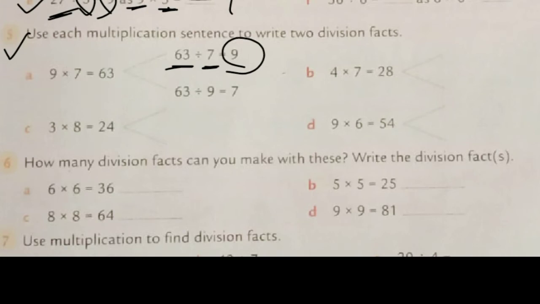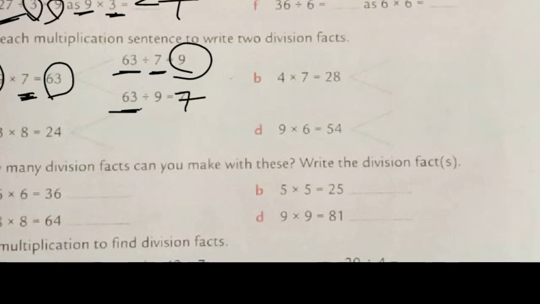Now we'll see how we can frame the second division sentence using the same multiplication statement. So let's see. Now again 63, divided by, now this time instead of this 7 we will take this 9. So 63 divided by 9 equals this 7. Clear? Now let's see one more example. 4 multiplied by 7 equals 28.